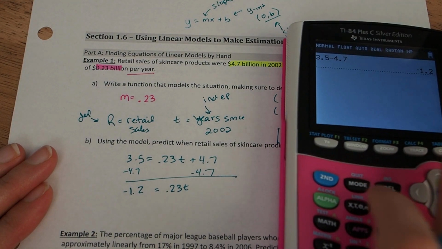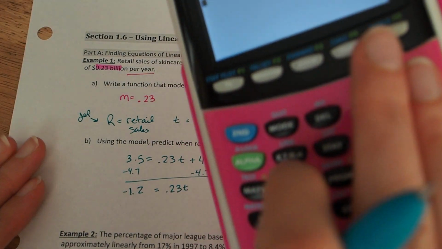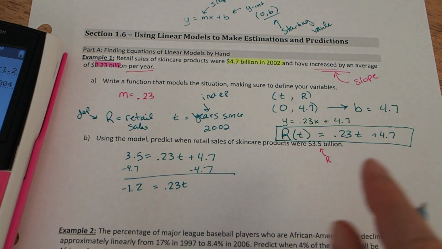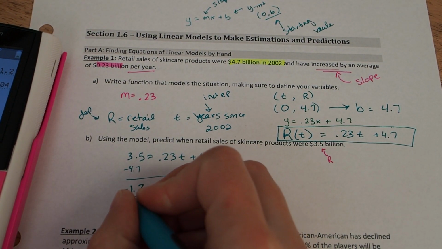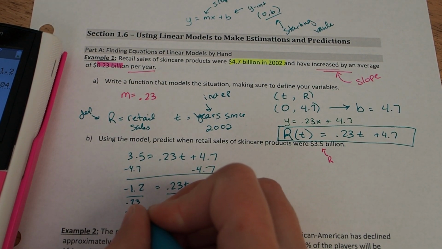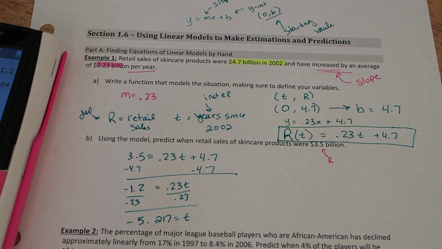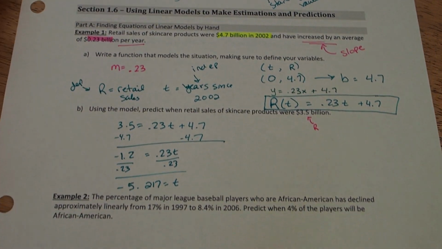And then I want to divide both sides by 0.23. Okay, so that gives me negative 5.217 equals t. Okay, so just a few things about that number so far.